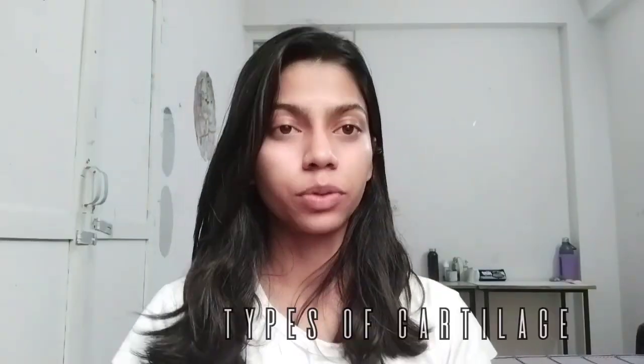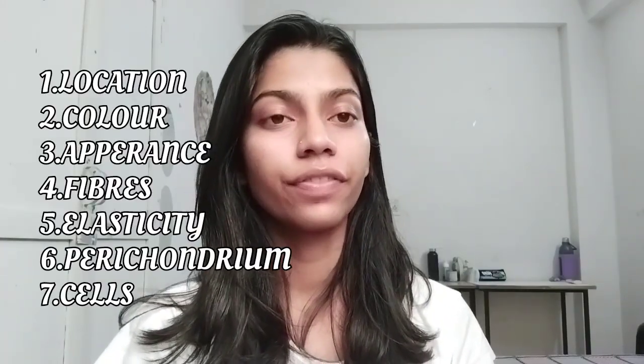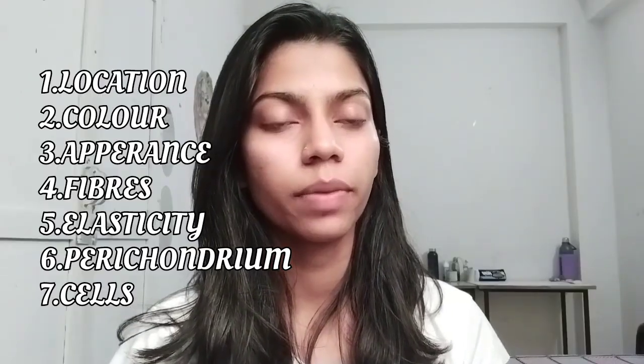Now here comes the most important part of this concept, that is the types of cartilage. We have hyaline cartilage, fibrocartilage, and then elastic cartilage. I'll explain each one of the cartilage under the headings of location, color, appearance, fiber, elasticity, perichondrium, and then cells.